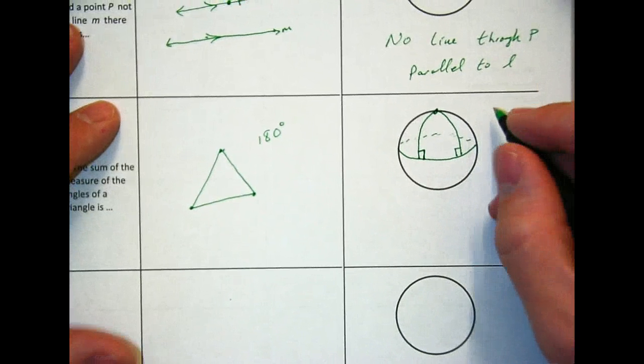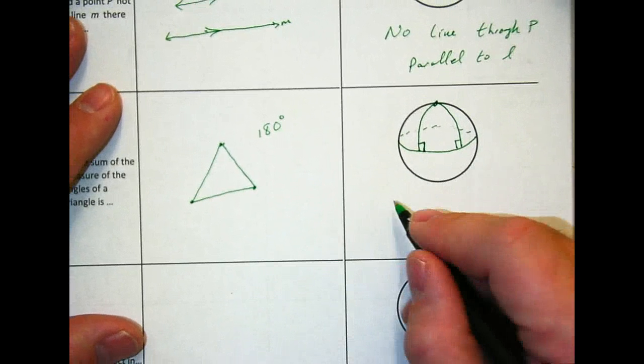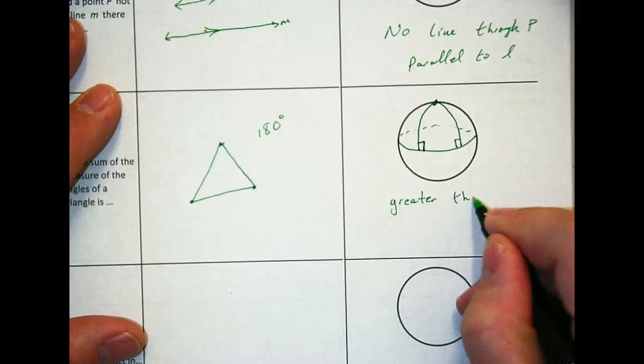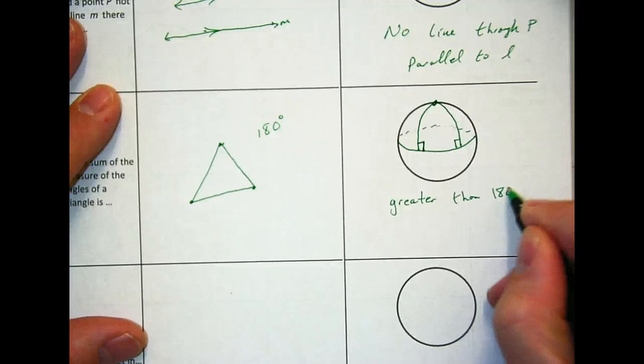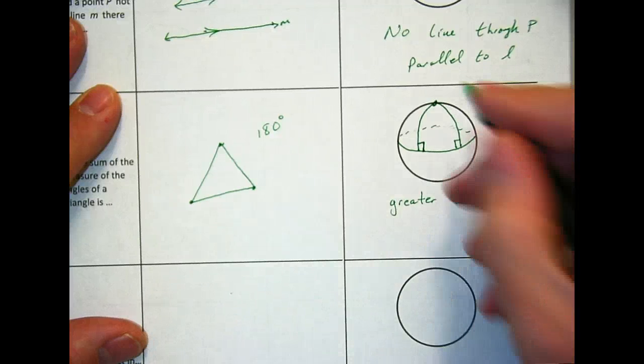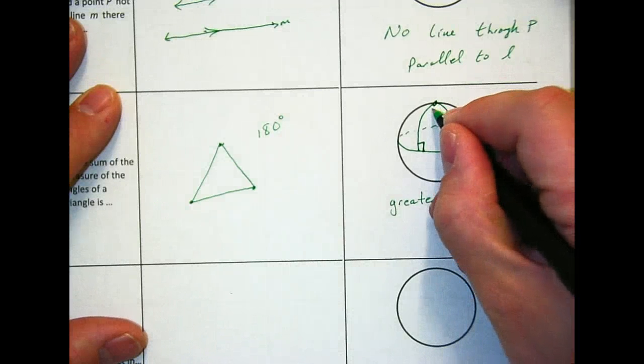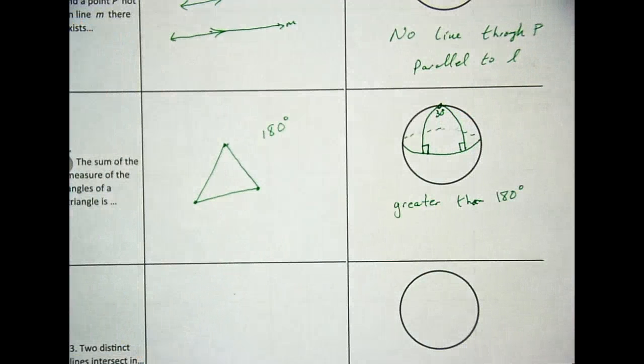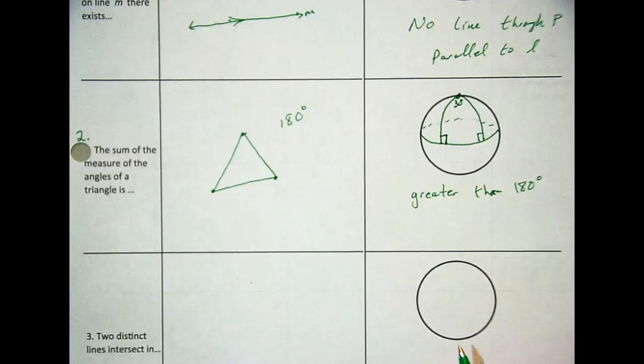Okay? The sum is greater than 180 degrees. Maybe this is 30 degrees. Who knows? You can put whatever you want up there. 1 trillion.